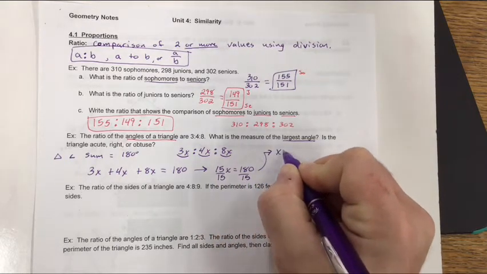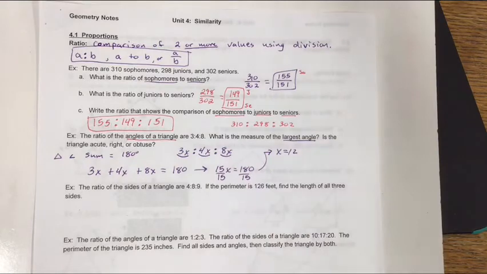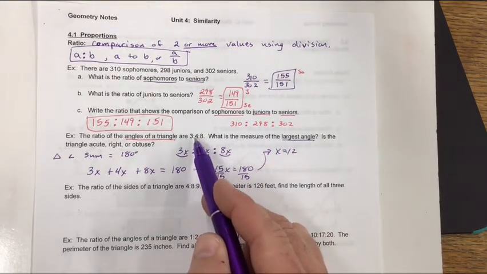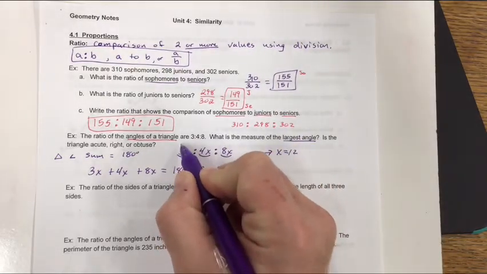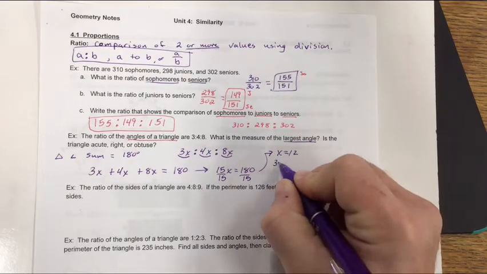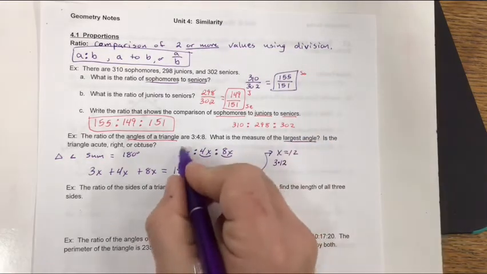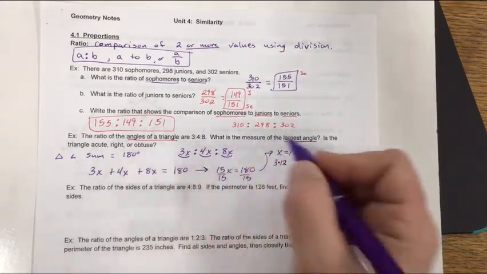And we get that x is 12. Now that doesn't answer my problem completely. What it does is it tells me the common factor that I can plug back in here to find the actual angle measures. So here if I do 3 times 12 for the smallest of the angles, I know that's the smallest because it's the smallest part of my ratio.